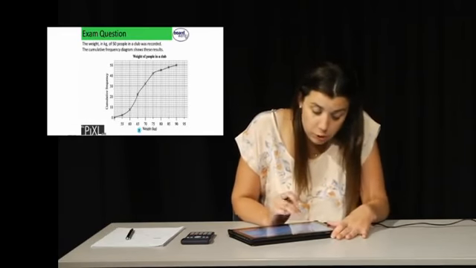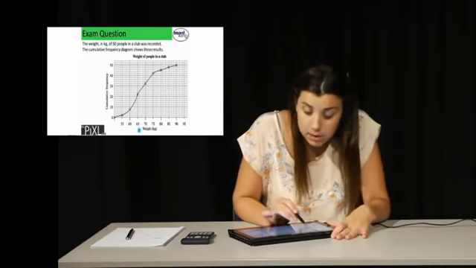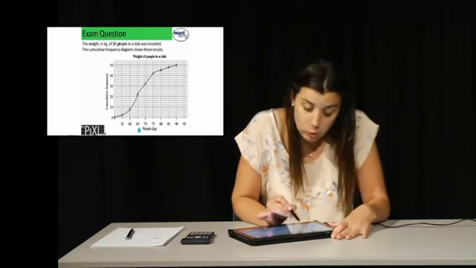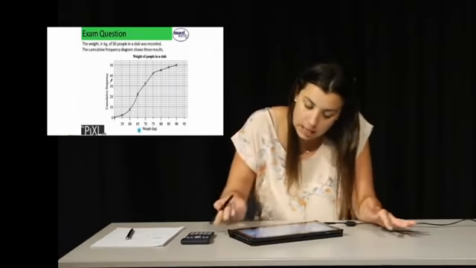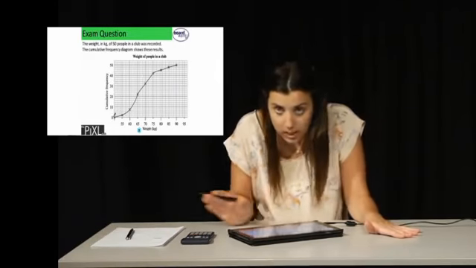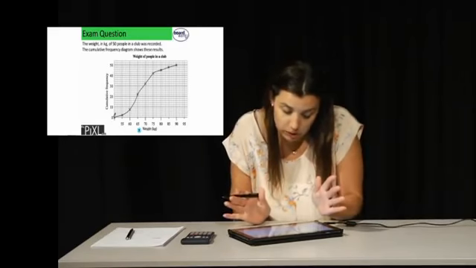Another exam question for you to try. The weight in kilograms of 50 people in a club was recorded. The cumulative frequency diagram shows the results. It's done for you. Again, it's a smooth S-shaped curve. It starts down here at 0. Weight along the x-axis, cumulative frequency on the y.